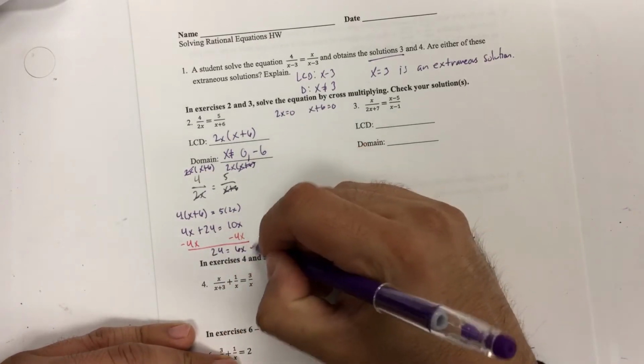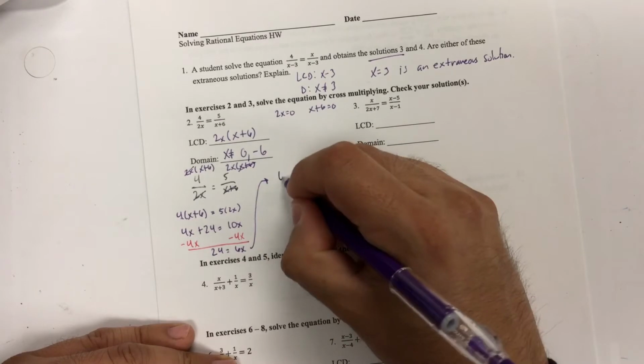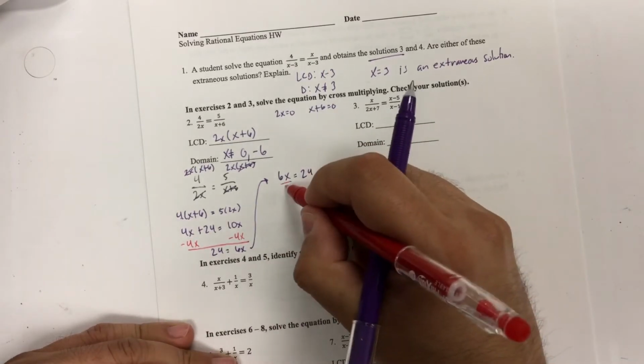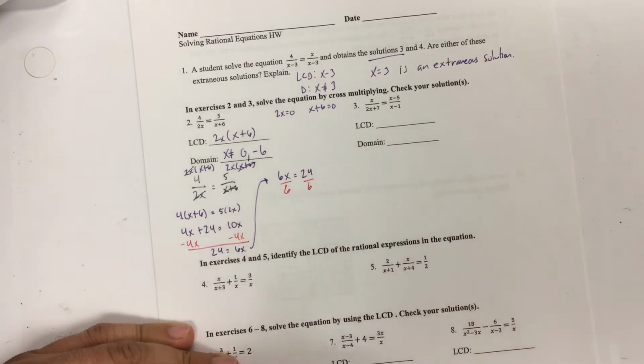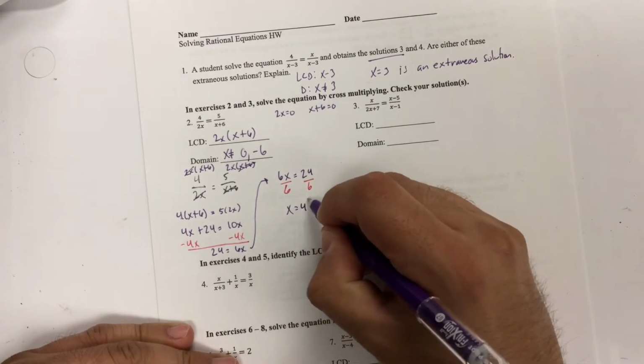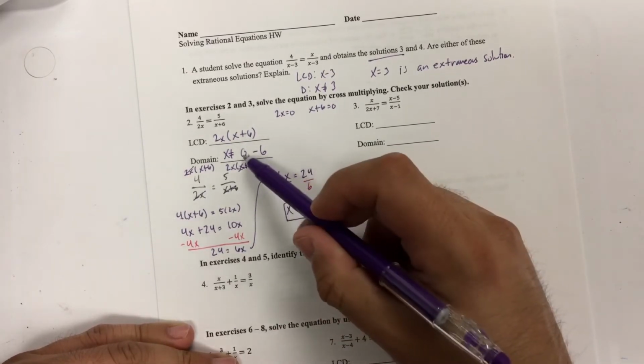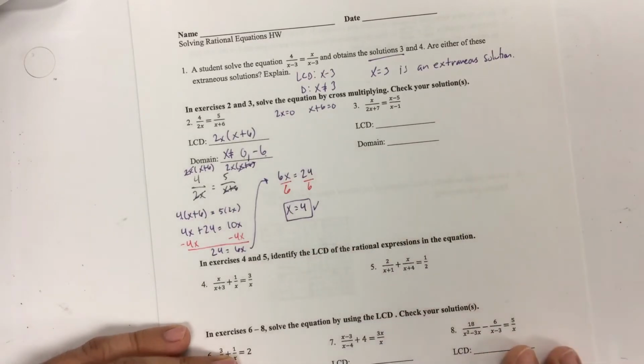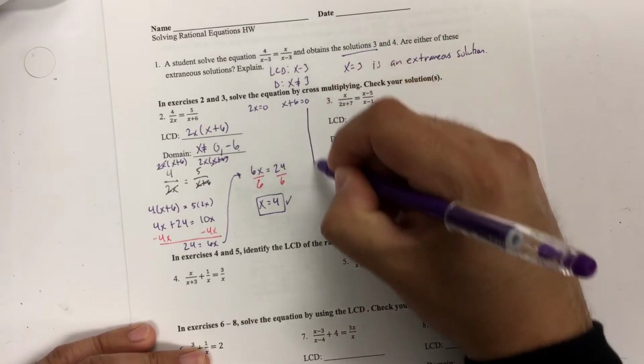So we'll continue this right here. 6x is equal to 24. We're going to divide both sides by 6, and it appears that x is equal to 4. When I compare it to my restrictions, x cannot equal 0 or negative 6, which it doesn't, so this answer checks out. All right, let's go ahead and take a look at the next one.